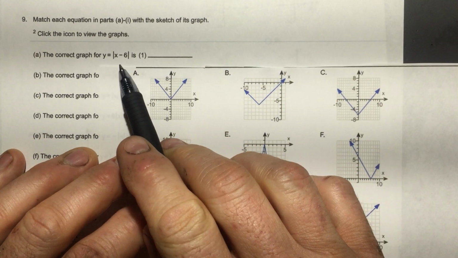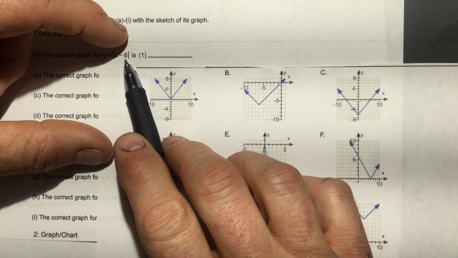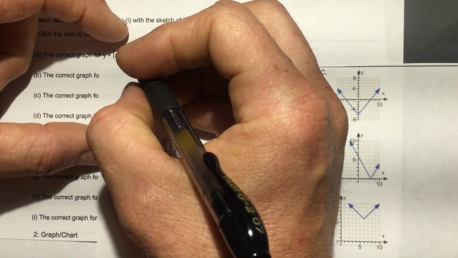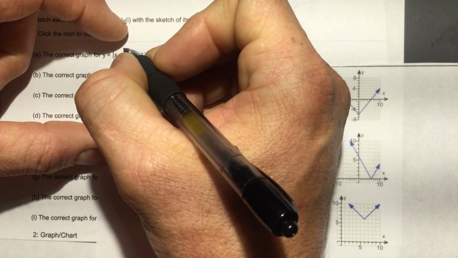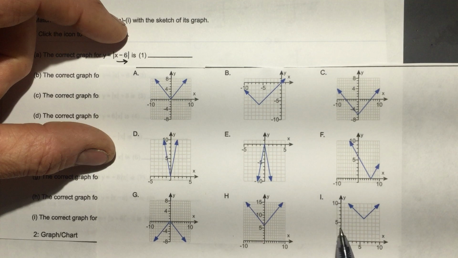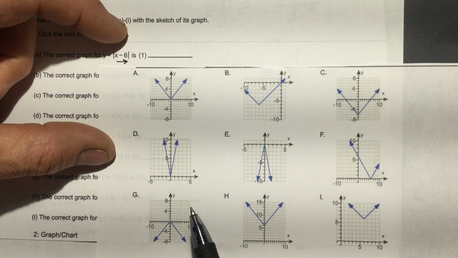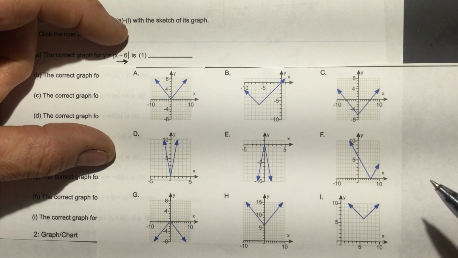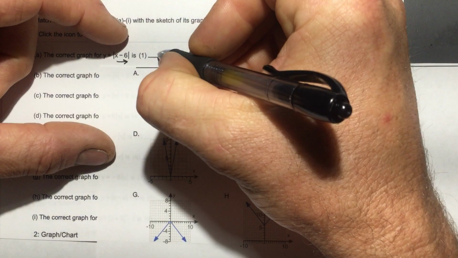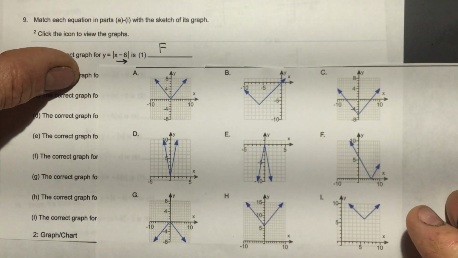So now on this one here, all right, the absolute value, and I notice, see the 6? It's in the absolute value bars, which is going to move it horizontal. And it's going to do the opposite thing, so it's going to move it this way to the right 6. So which one moves to the right 6? Here. See that? It's moved to the right 6. So that's F.